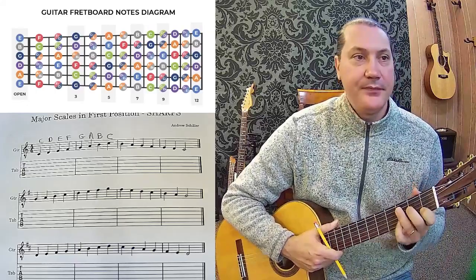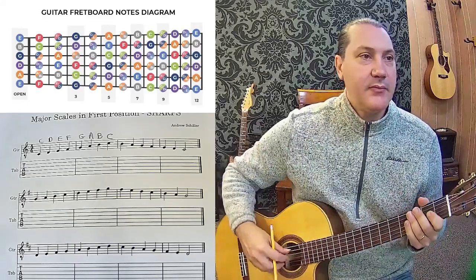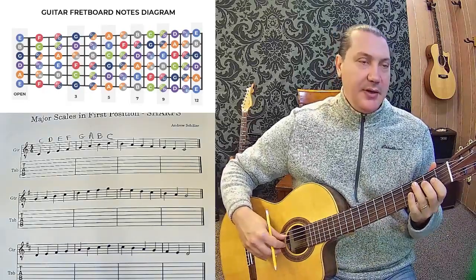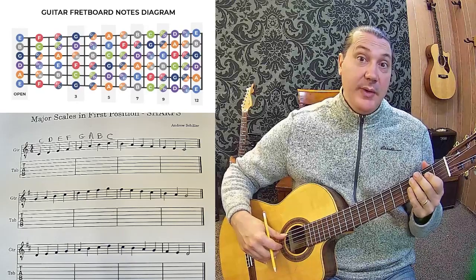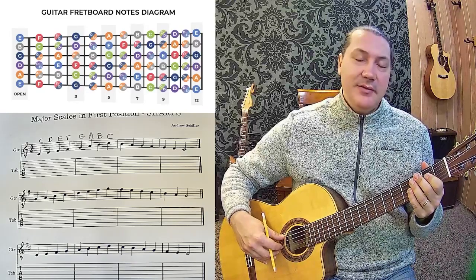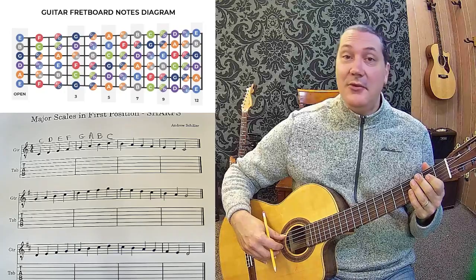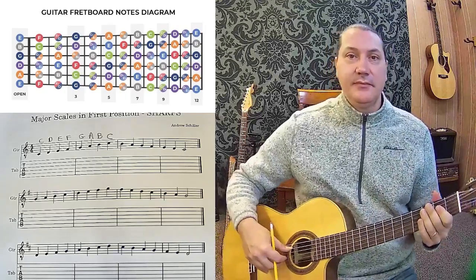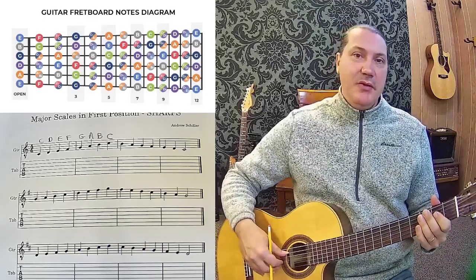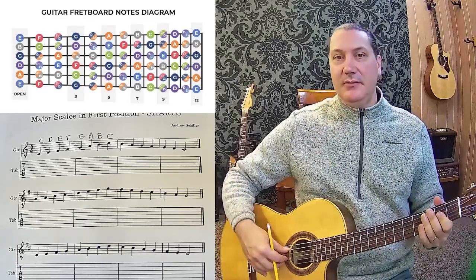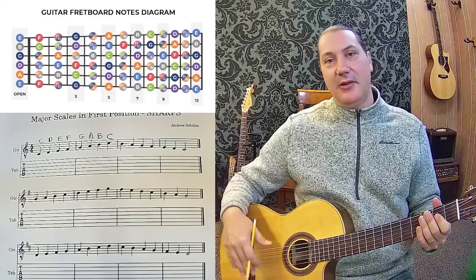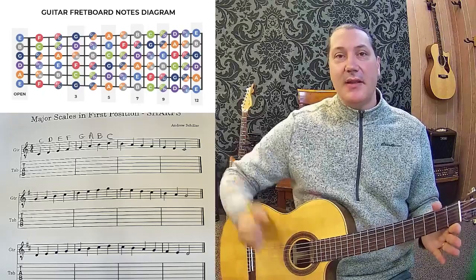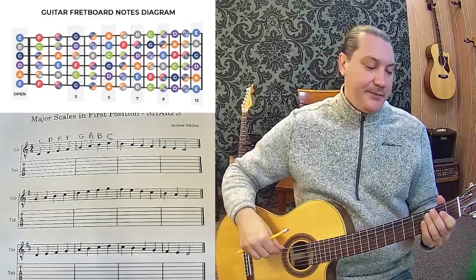Let's figure it out. Okay, first note C. Okay, look at your chart. Where's the lowest C that you could play on your guitar? By low, I mean lowest sound. When I say low, I'll never mean low toward the floor. I mean low as in low sound. Low and high will always be musical terms. I'll never refer to something that's low because it's close to the floor, or high because it's close to the ceiling. Low means low sound, high means high sound. So let's get that straight right away.